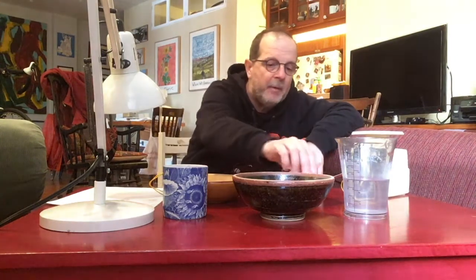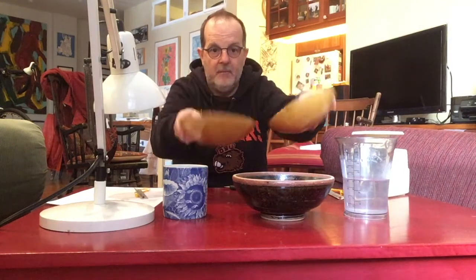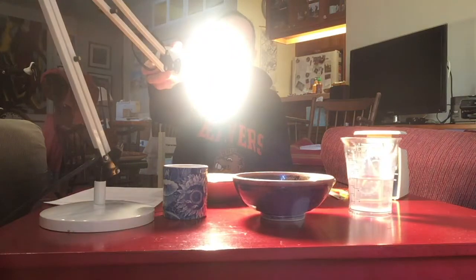So I'm back again, and I have materials that we're going to need. Ceramic bowls, one for soil, one for water. And I've got my dried soil, measuring cup, and kitchen scale, lamp with a 200-watt bulb.